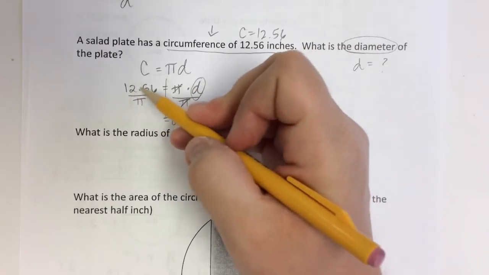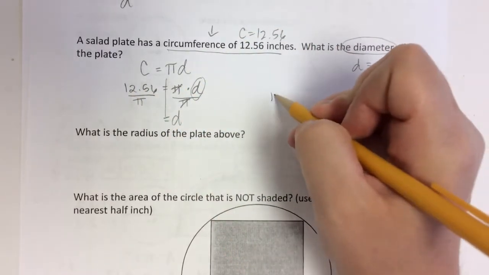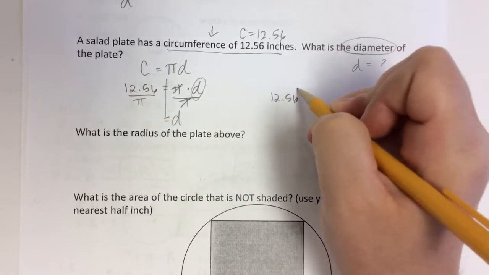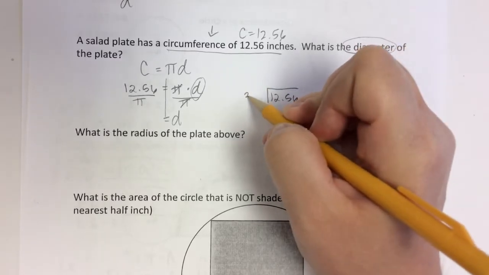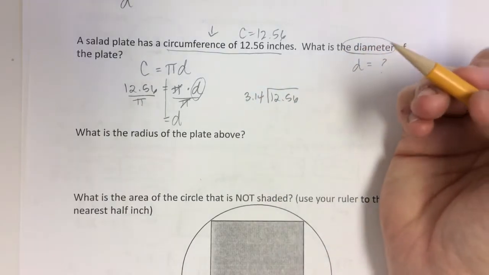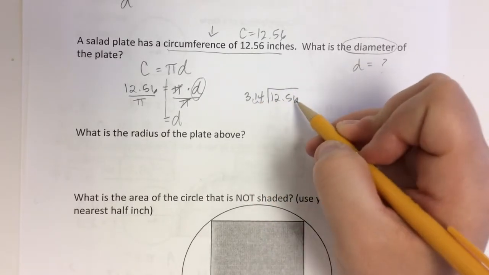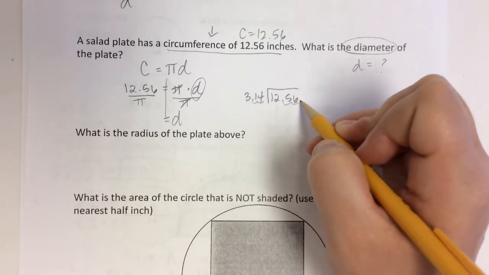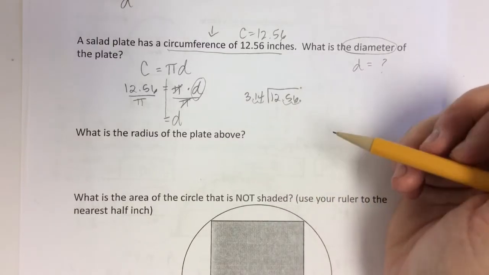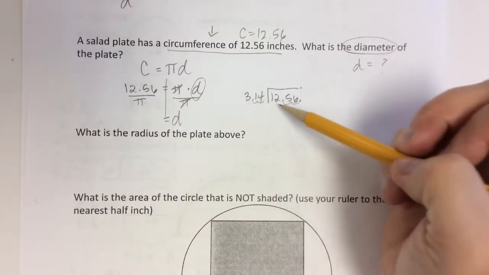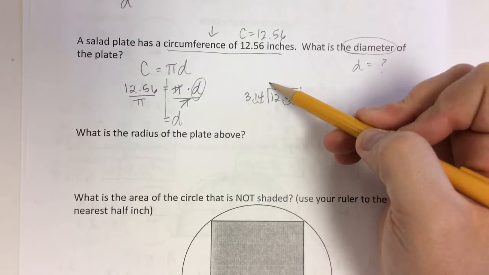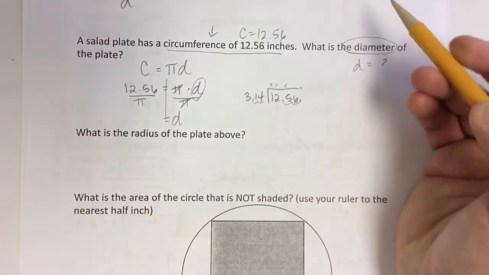And then we're going to have to go ahead and solve this out. 12.56 divided by pi, which we know is 3.14. We cannot divide by something with decimals, and so we have to move it over 2 times, which moves this one over 2 times as well. And so I have to kind of guess here because it doesn't go into 1 or 2 or 125.